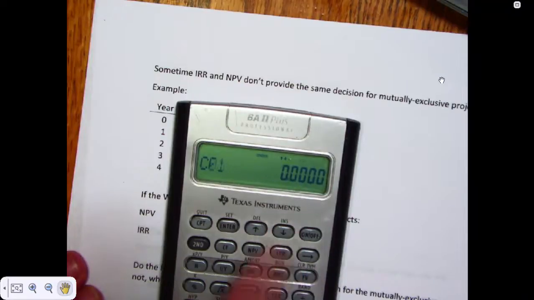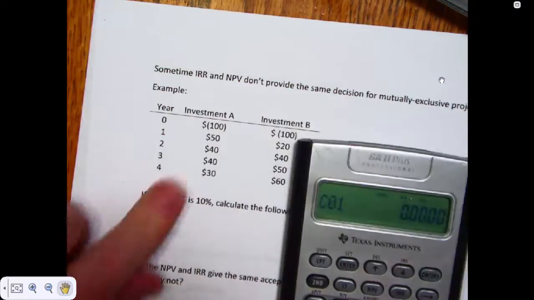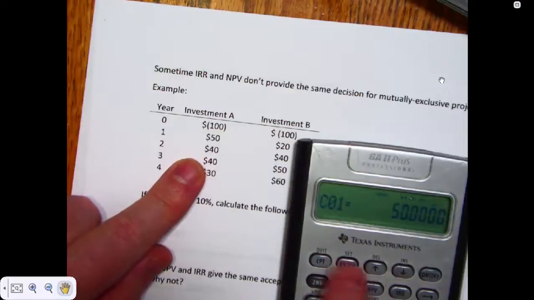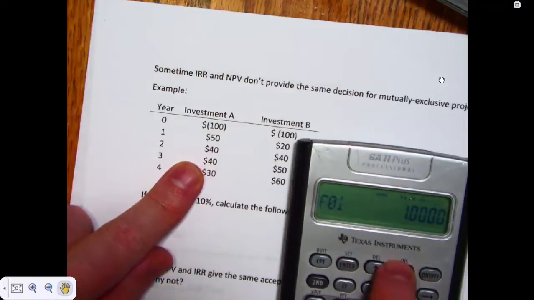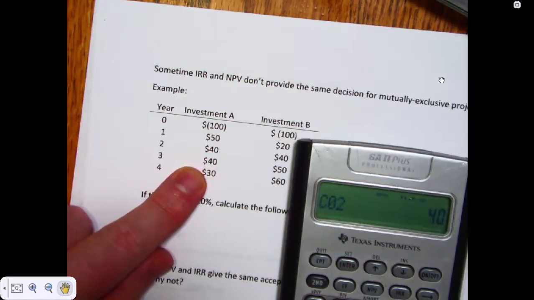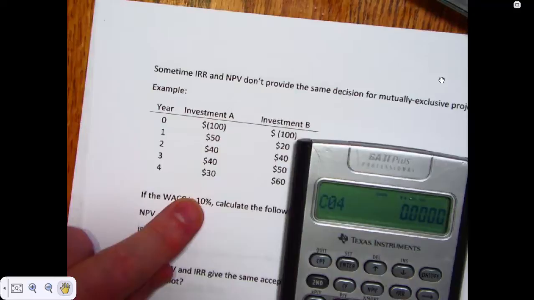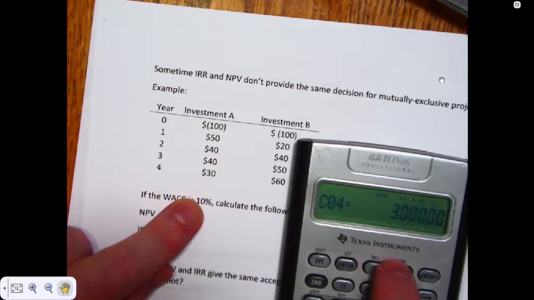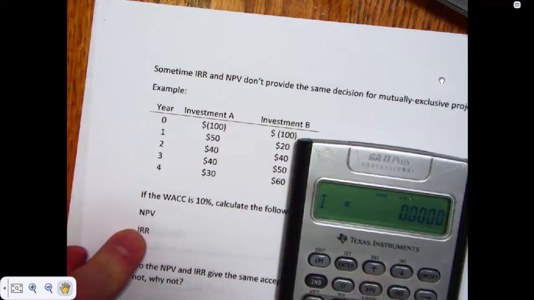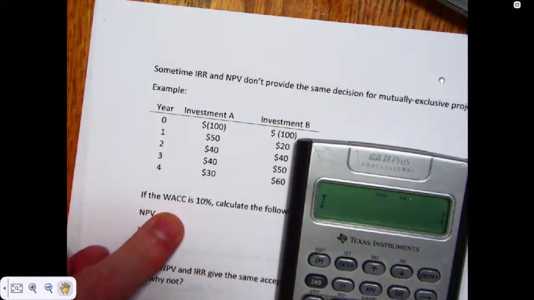So I scroll down. Cash flow at time 1 is $50, enter. Cash flow at time 2 is $40, enter. Cash flow at time 3 is $40 and enter. Cash flow at time 4 is $30 and then enter. My weighted average cost of capital is 10, so I put that in and enter.